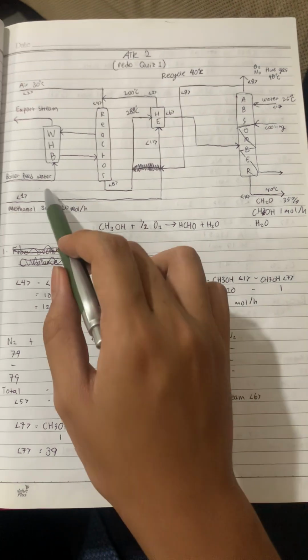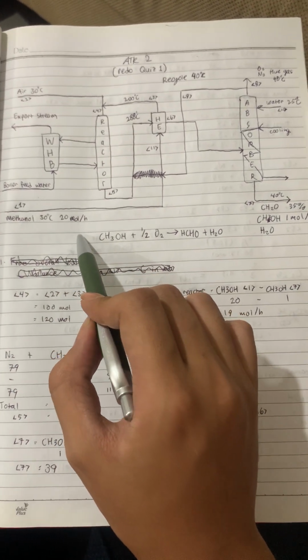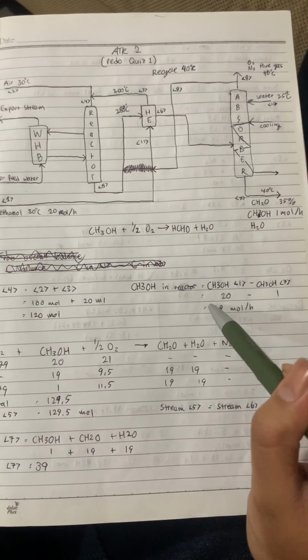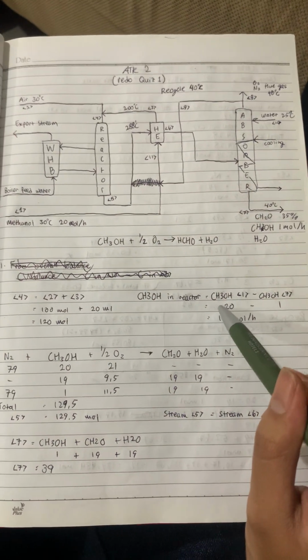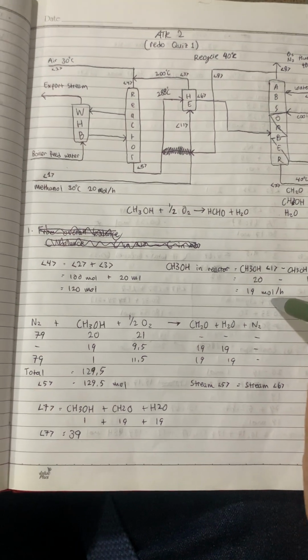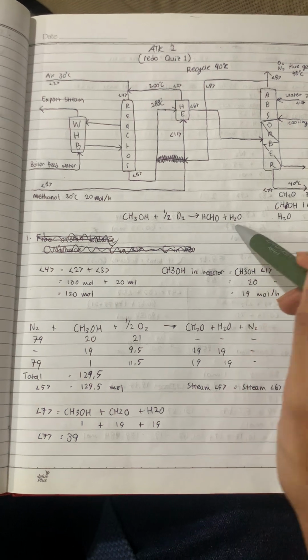So in the beginning it's 20, and in the end it's 1. So in the reactor here we subtract it, we have 19 moles.